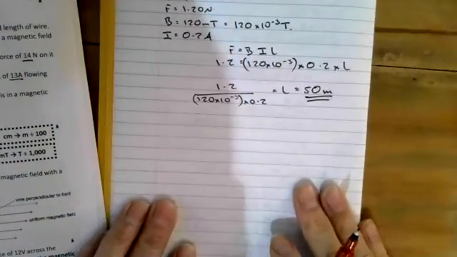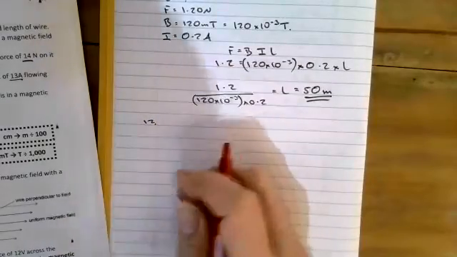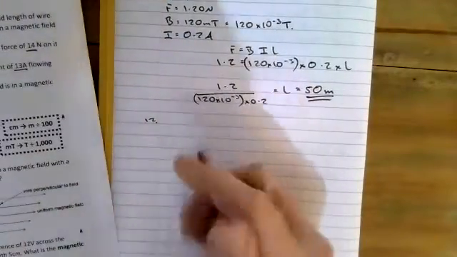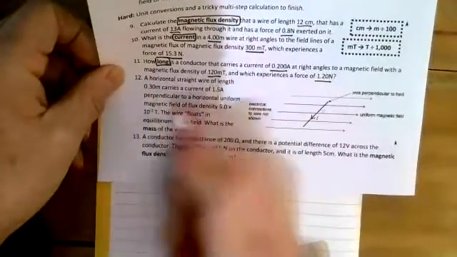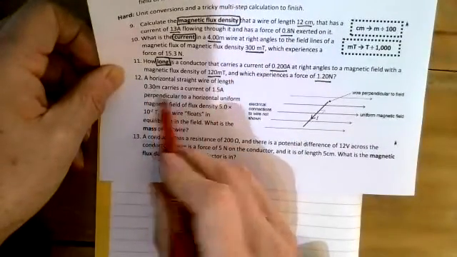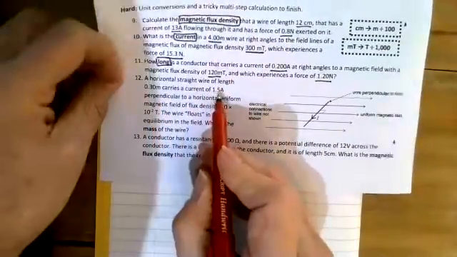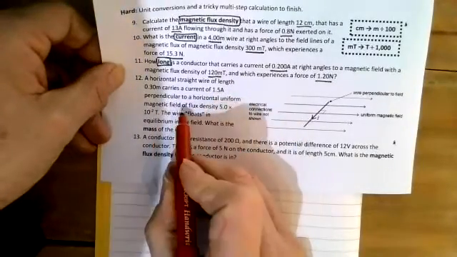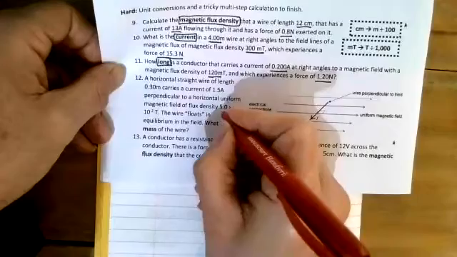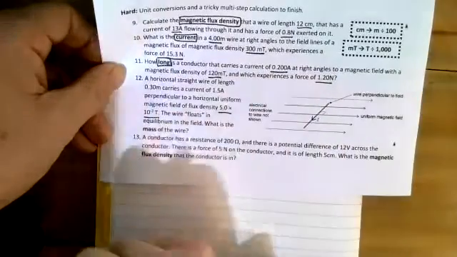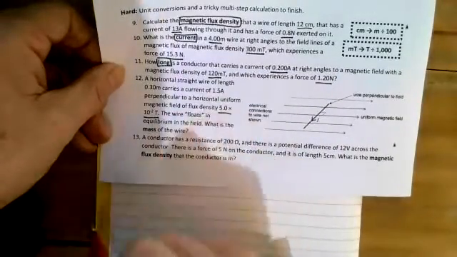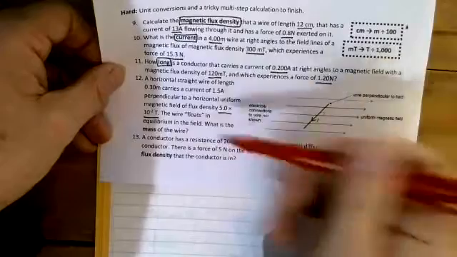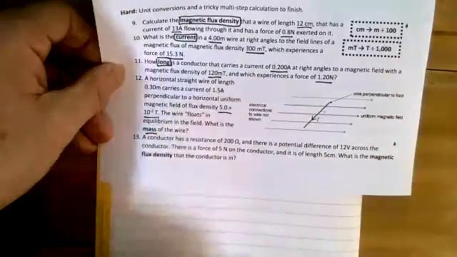Now, moving on to our last one, question number 12. A horizontal straight wire of length 0.3 meters carries a current of 1.5 amps perpendicular to a horizontal uniform magnetic field of flux density 5 times 10 to the minus 2. The wire floats in equilibrium in the field. What is the mass of the wire?